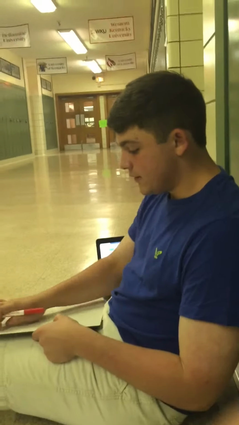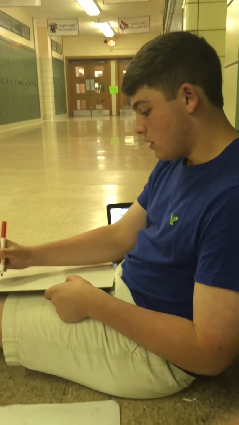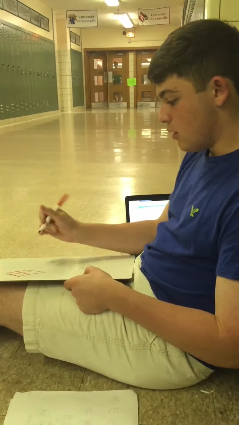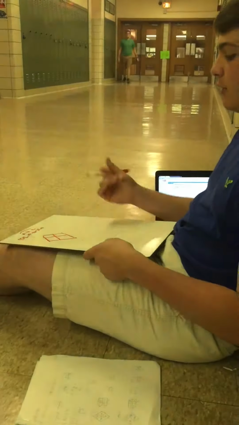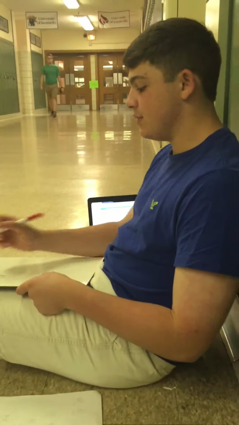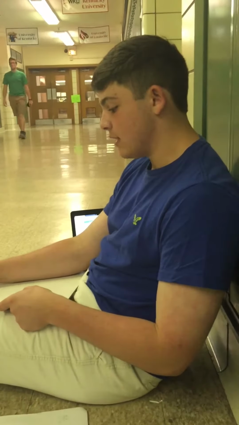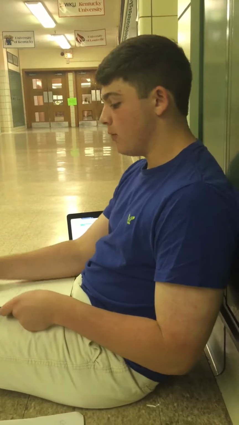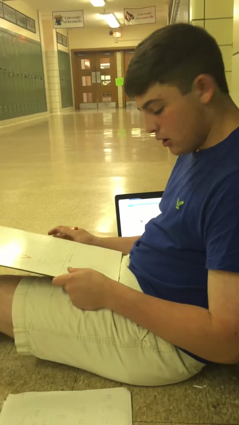So what we have here is first a diamond. In the top part of the diamond, we're going to put what a times c equals, and that's negative 35 times x squared. And in the bottom we're going to have negative 2x squared.